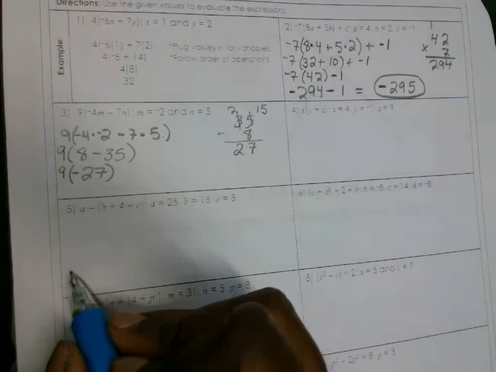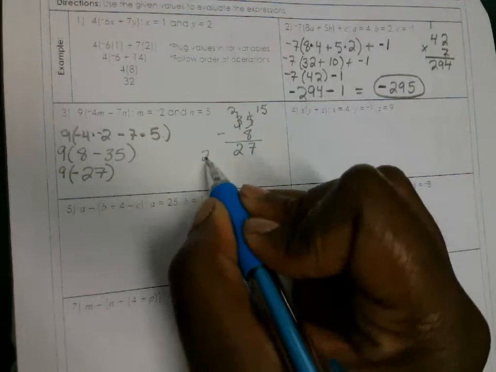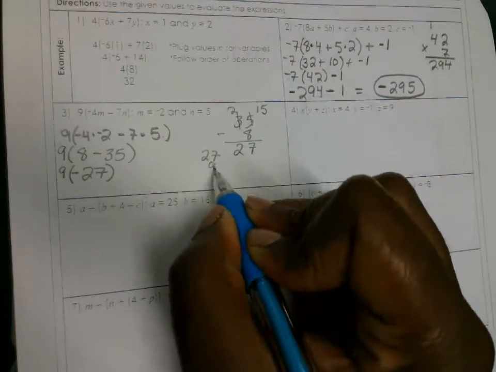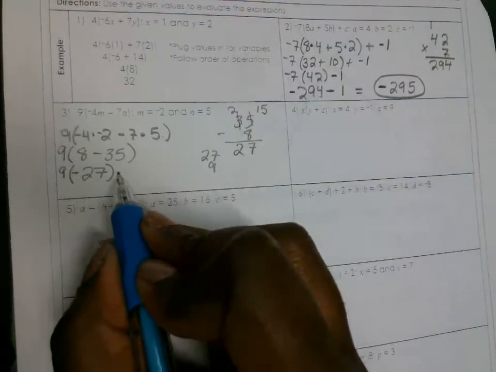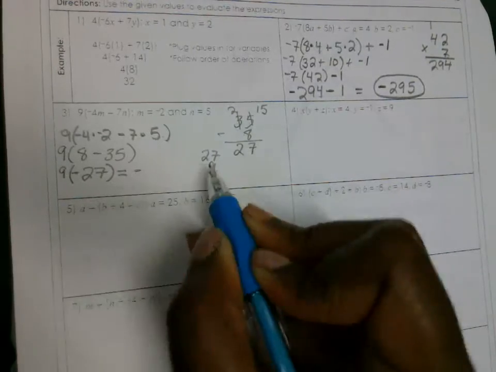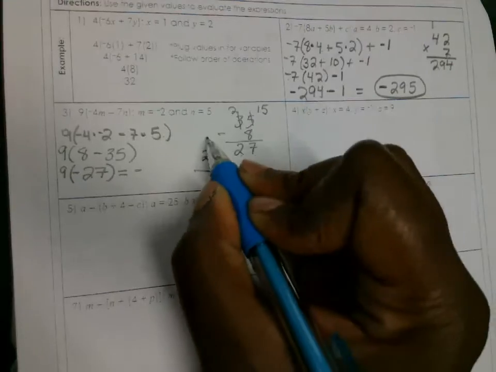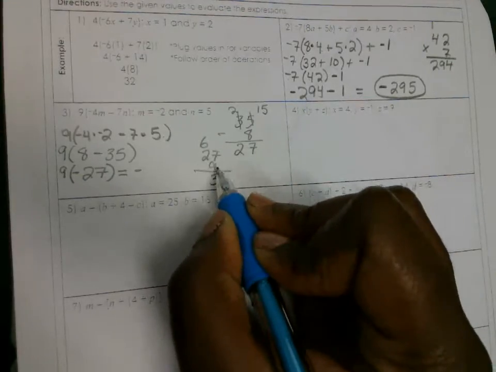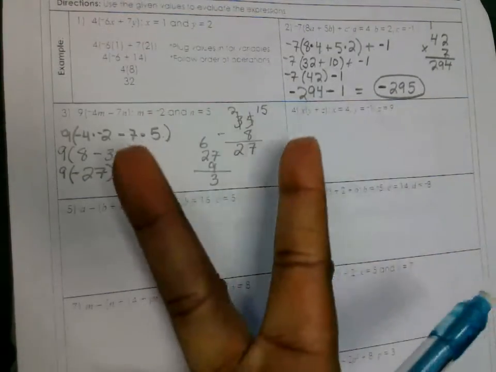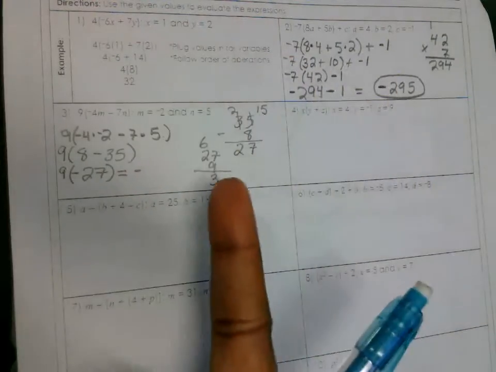So now we're going to multiply. We have 27 times 9. Remember, a positive times a negative. This is going to be a negative answer here. This is going to be 63. This is 18, 19, 20, 21, 22, 23, 24.